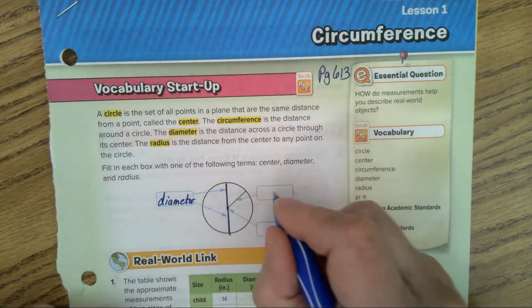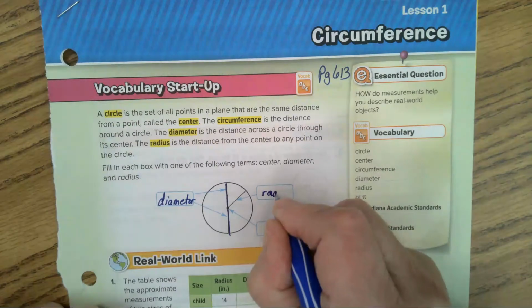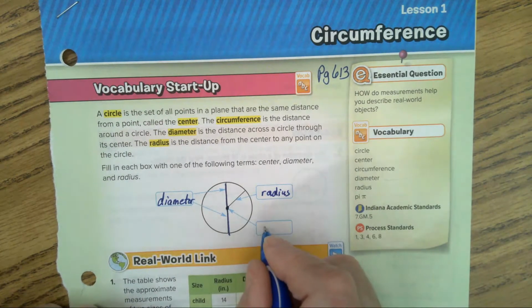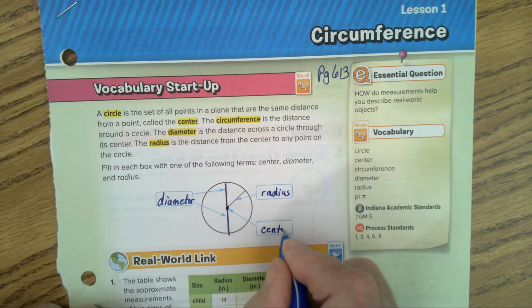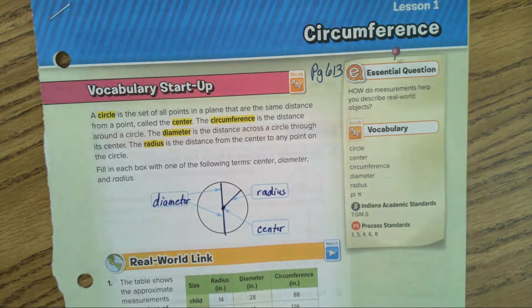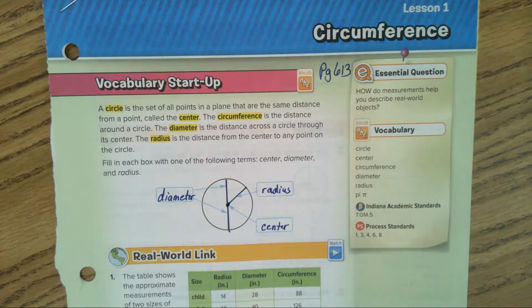This is the radius, and that is called the center of the circle. So this is the radius, and that is the center. Any questions? Now we're going to go on to the next page and talk about the formulas.